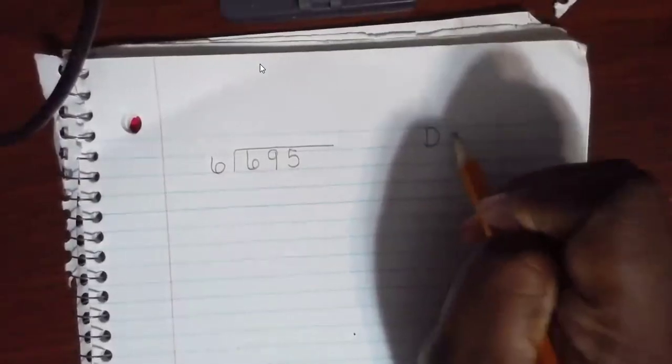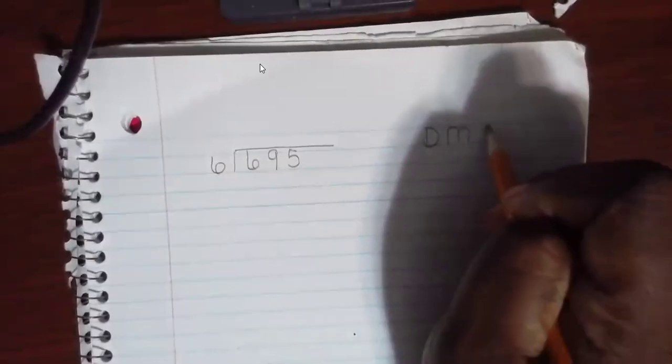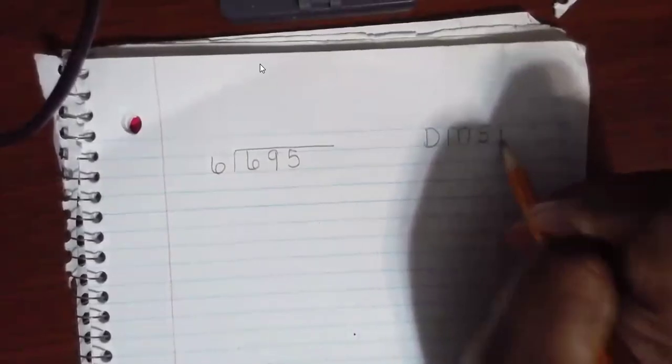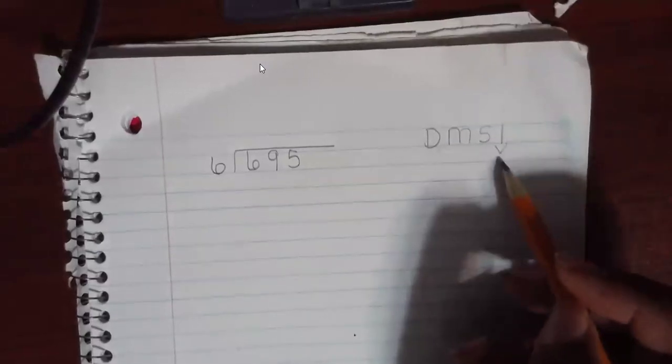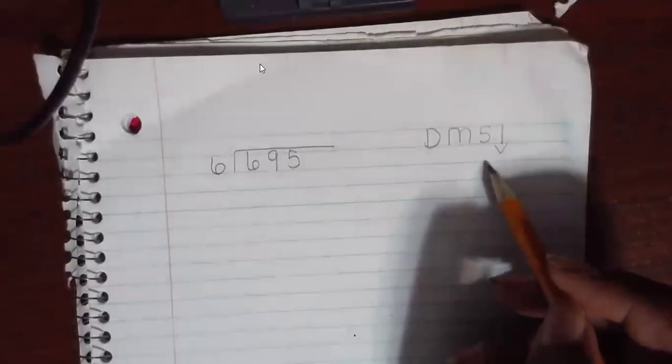We divide, multiply, and subtract. Bring it on down and bring it on back. Divide, multiply, and subtract. Bring it on down and bring it on back. I know I probably got that song in your head by now.